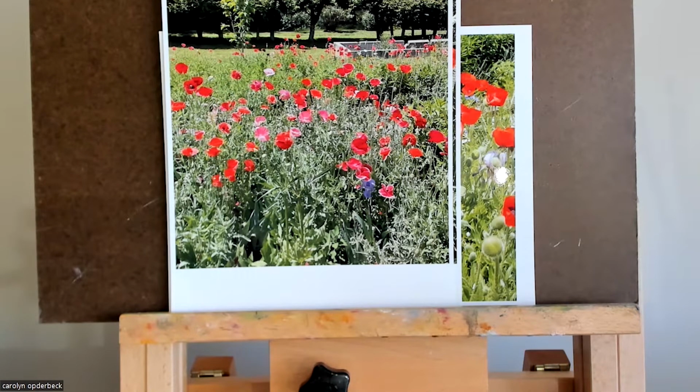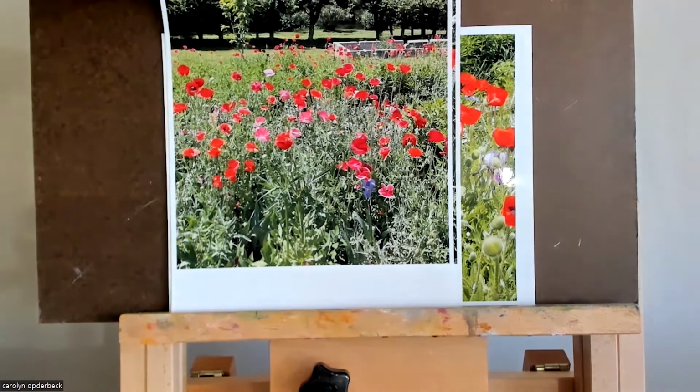So I decided to take several of the photos and create a collage, because I'm a visual person. If you give me this, it's very difficult to imagine where I want to put a few big poppies and how I want to do it correctly and get the right perspective. So this is one photograph. Here's another one.